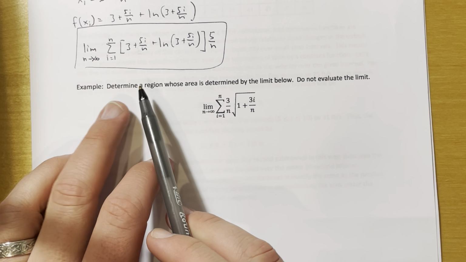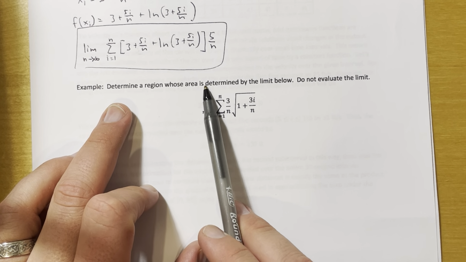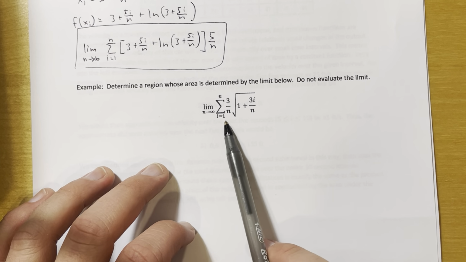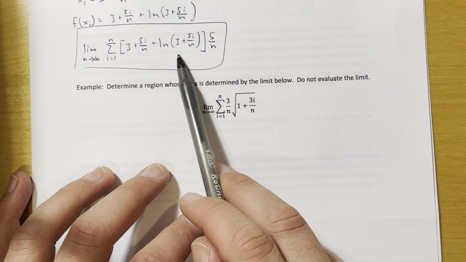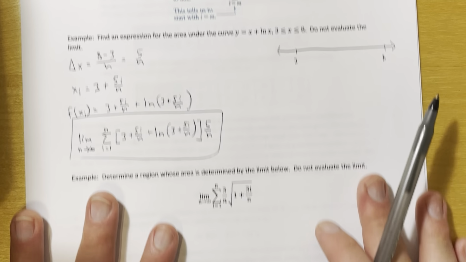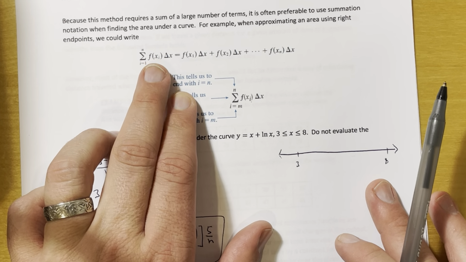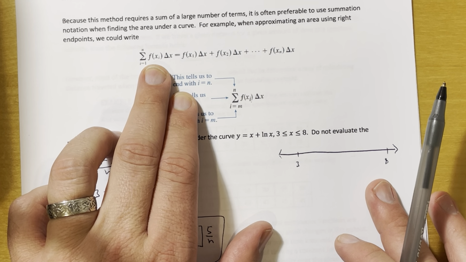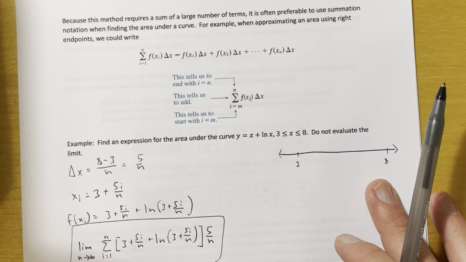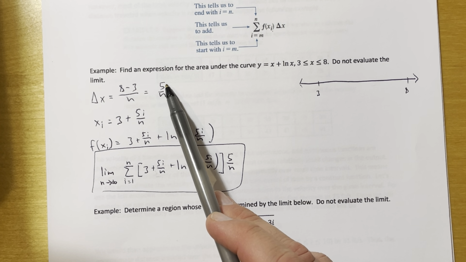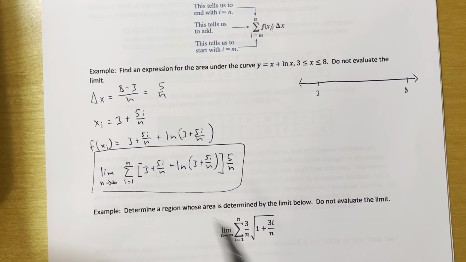This one we're doing in reverse. It says determine a region whose area is determined by the limit below. Do not evaluate the limit. So notice, compare this to what we got up here. Remember, what we're looking at is an expression of this form. It's the sum of f of xi, so a function of xi times delta x. And then also delta x tends to look like a number over n, 5 over n in this case.